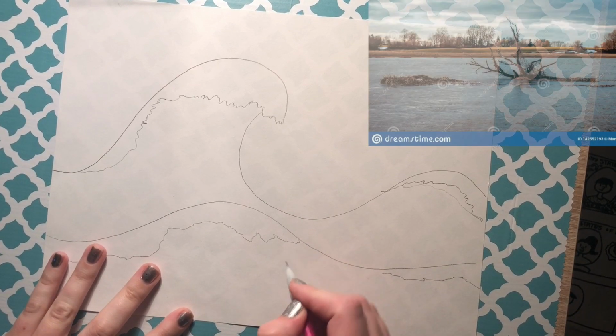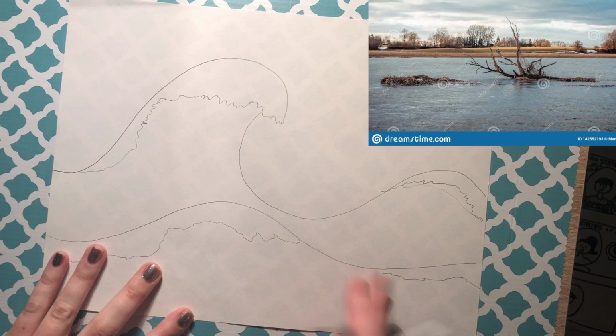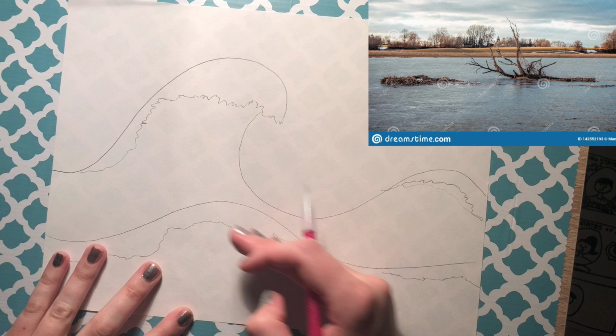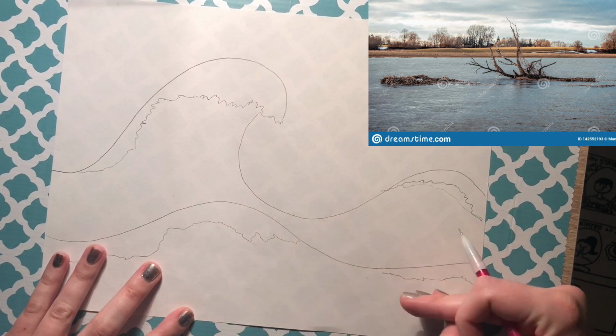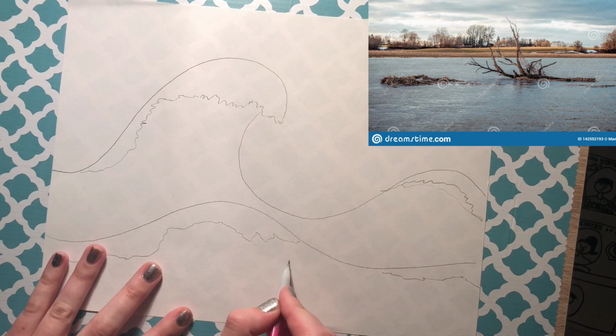We're going to draw a log. So first thing you need to do is make it angle with the water. So we're angling it with the wave. It wouldn't be sticking straight up. It would be floating, right? So we're going to draw two parallel lines.